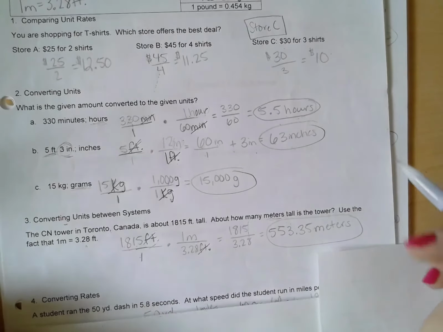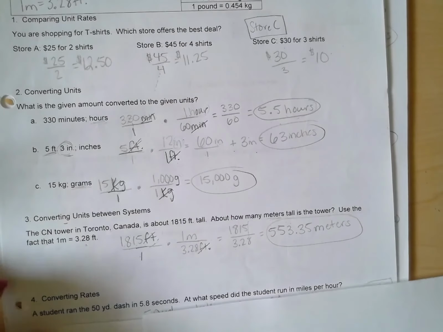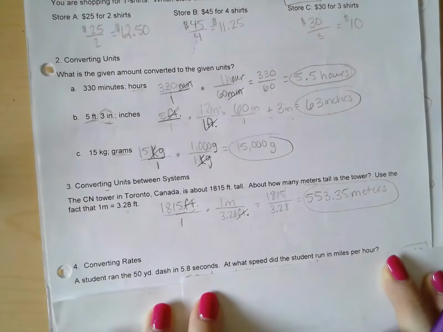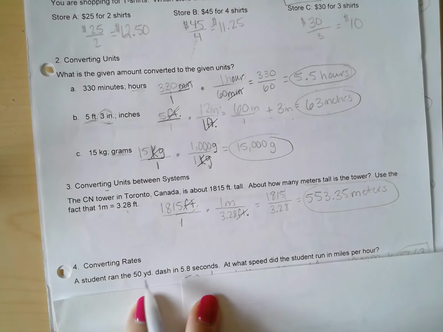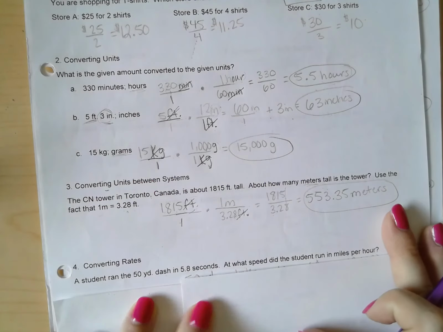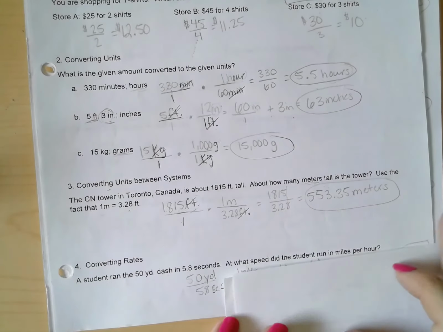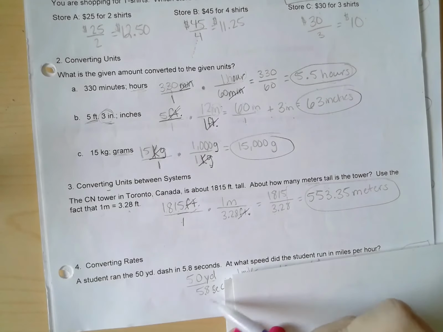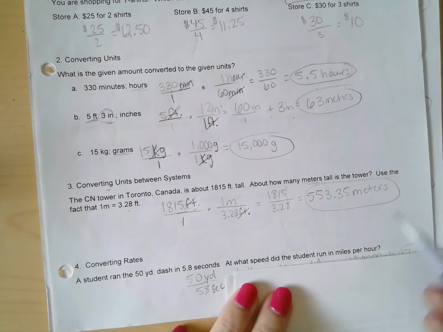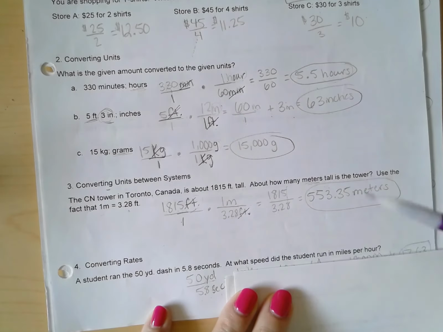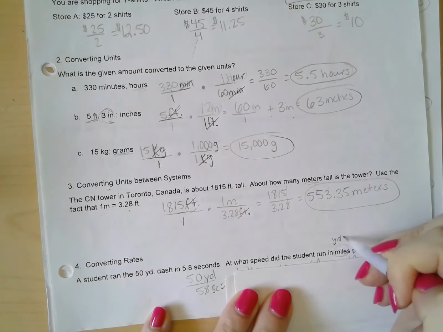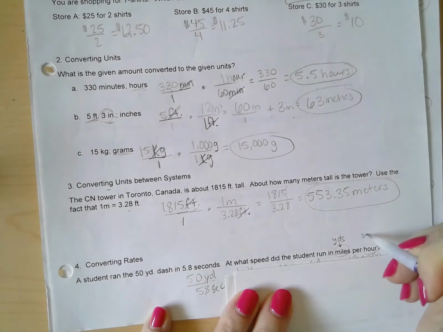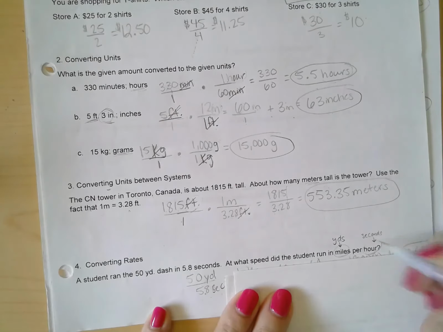The next problem is probably the most confusing because there's multiple steps and there's multiple units. So it says a student ran the 50-yard dash in 5.8 seconds. So now we have two units, 50 yards and 5.8 seconds. So now our fraction isn't going to be over 1. It's going to be 50 yards over 5.8 seconds. So the question is, what speed did the student run in miles per hour? That means I need to move yards to miles, and I need to move seconds to hours.